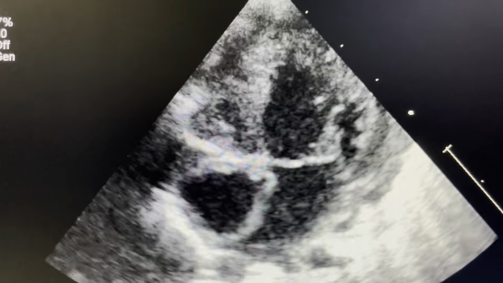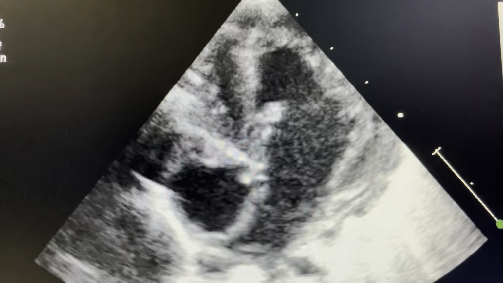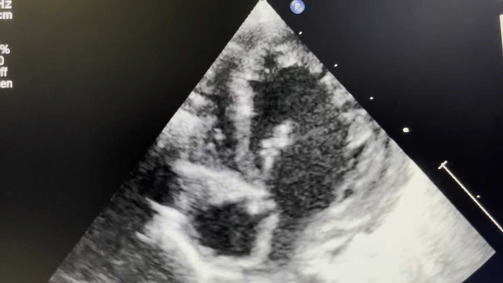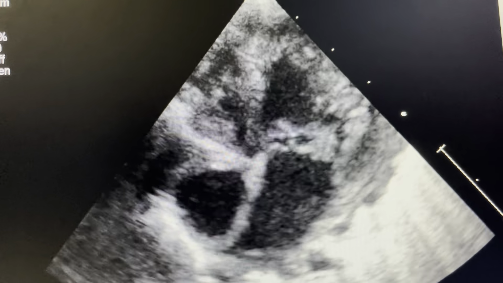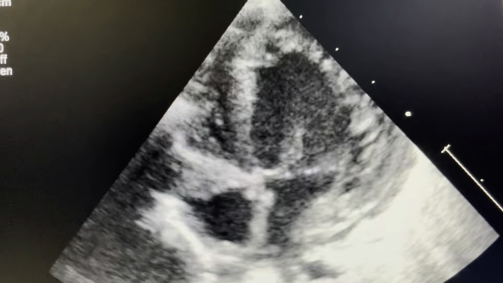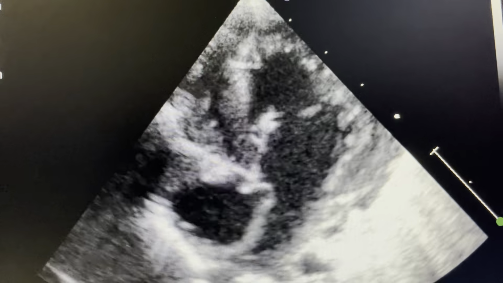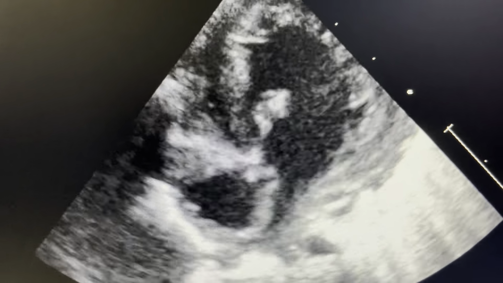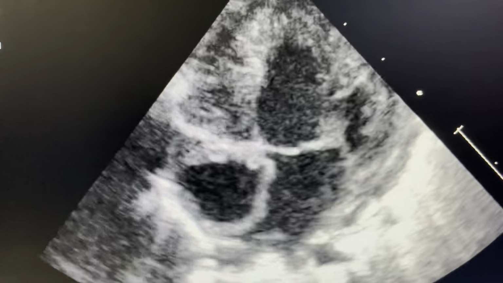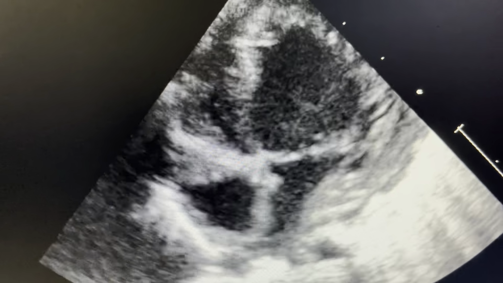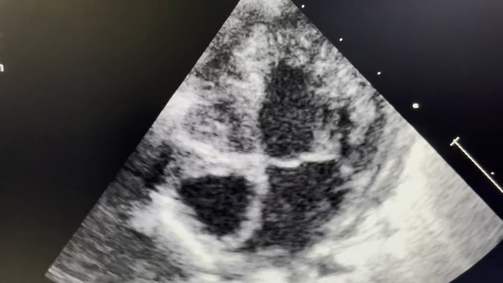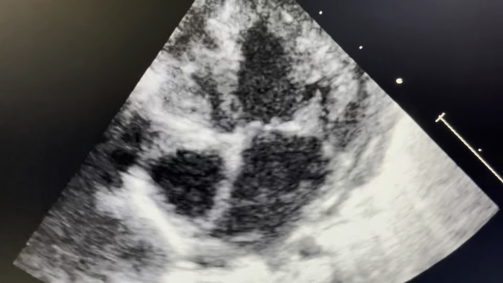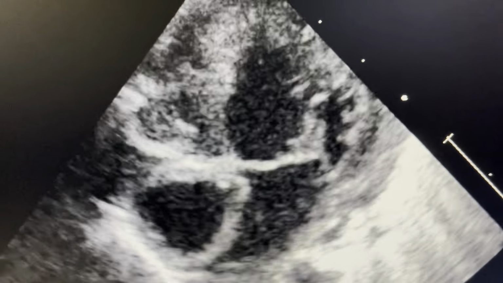In place of the valve you see a thickened echogenic portion present between the right atrium and right ventricle, and there is no opening. Even if you look in a different plane, you will not find any opening between the right atrium and right ventricle. That is called tricuspid valve atresia. So the valve is not formed at all. You see tricuspid valve atresia in this image.